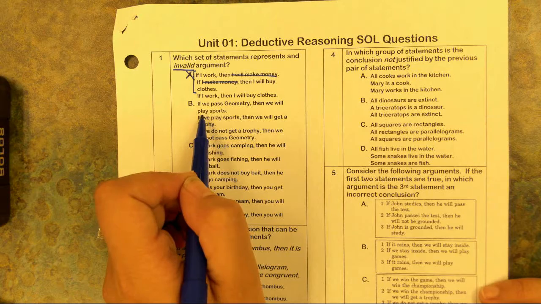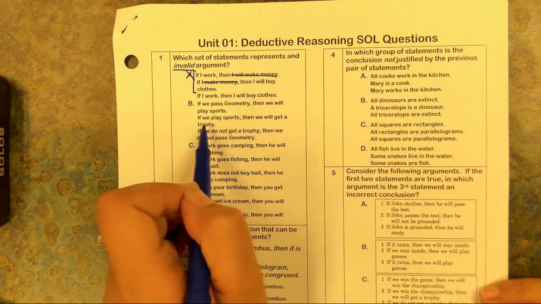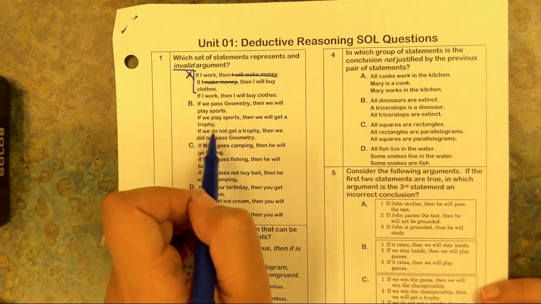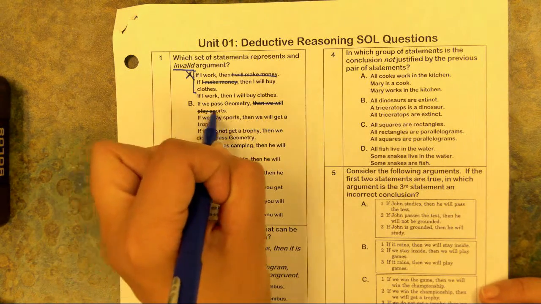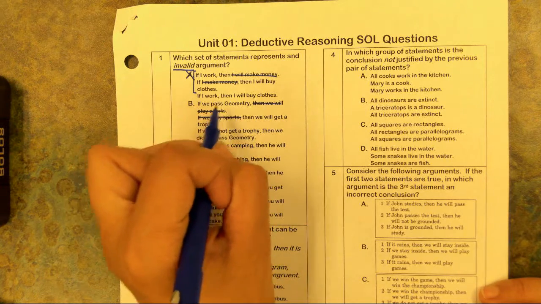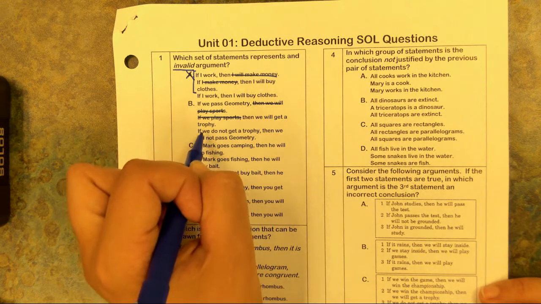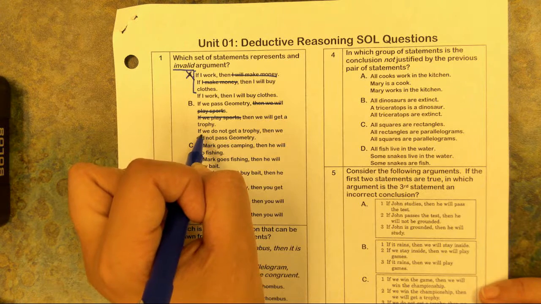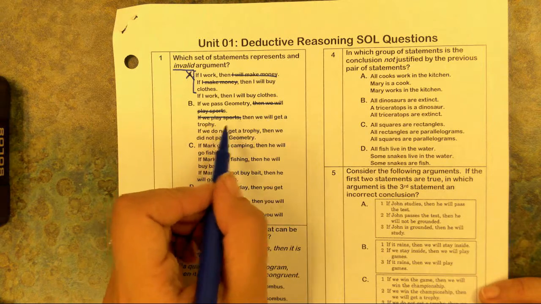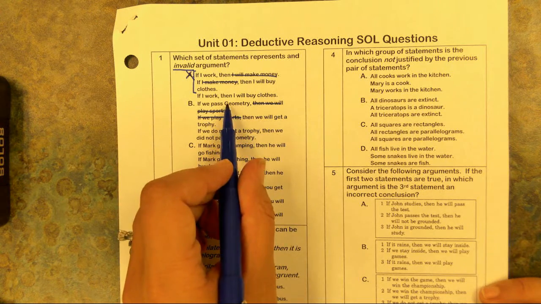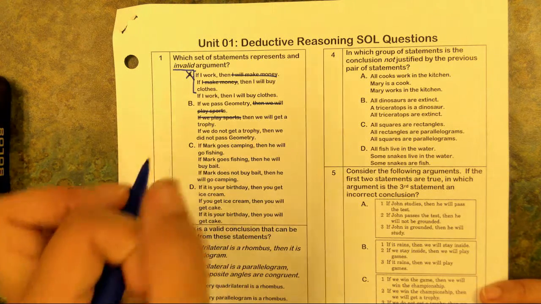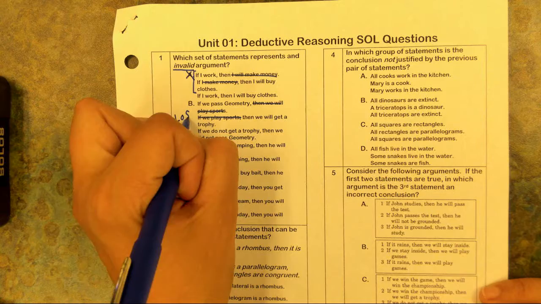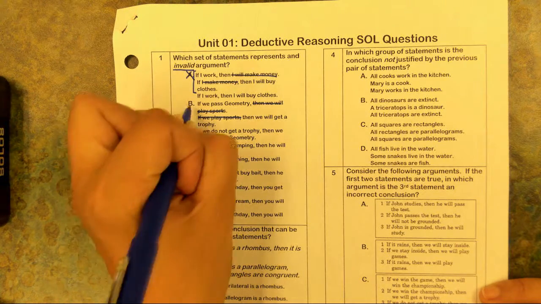If we pass geometry, then we will play sports. If we play sports, then we will get a trophy. So the concluding statement says, if we do not get a trophy, then we did not pass geometry. So if I cross out what repeats, we have, if we pass geometry, then we will get a trophy. That is not the concluding statement right here. However, this is the contrapositive statement, because I take my hypothesis and my conclusion and I switch them and I negate them. So this is still a valid argument because I'm using the law of syllogism and the law of contrapositive.